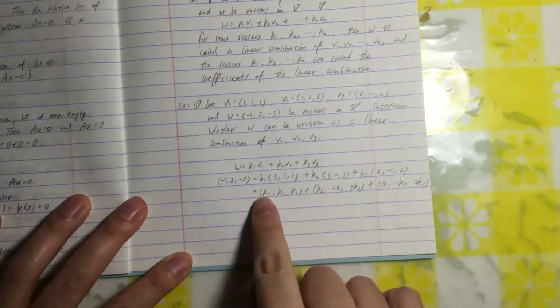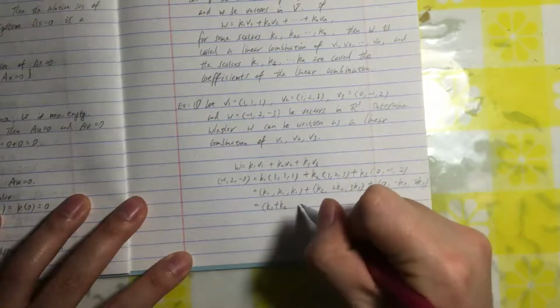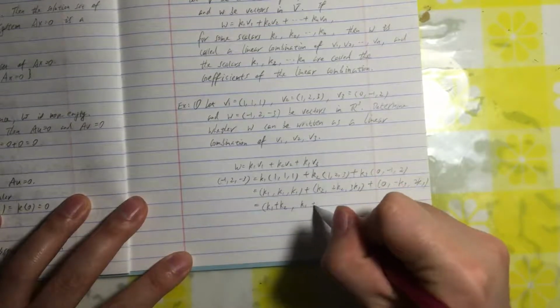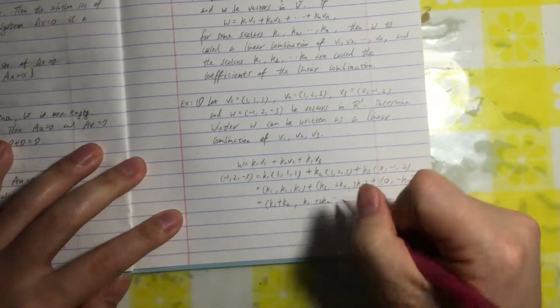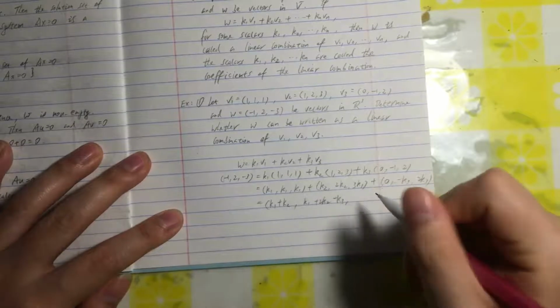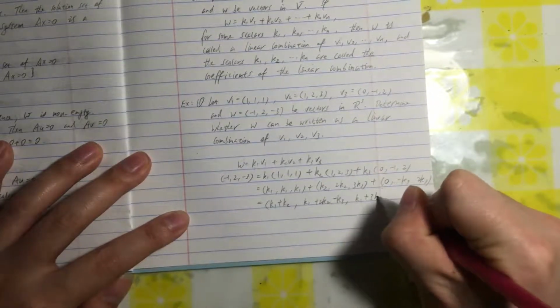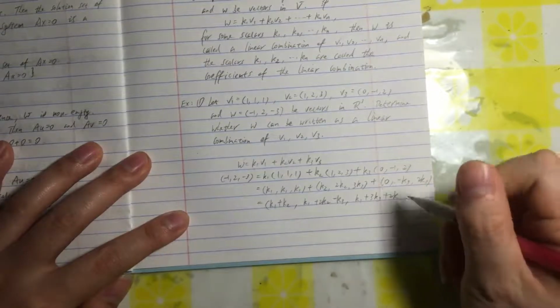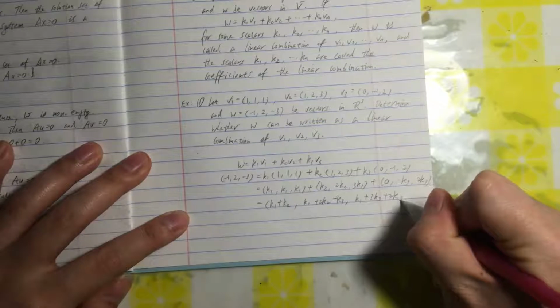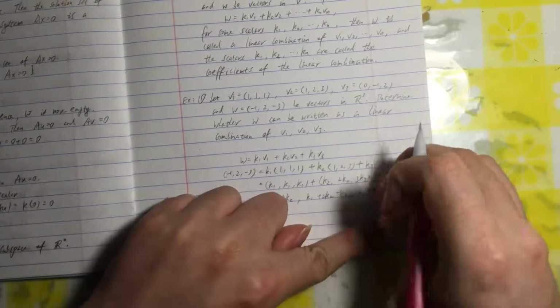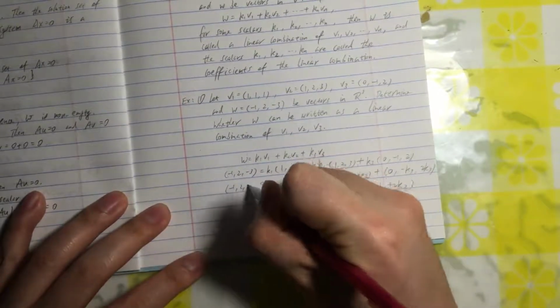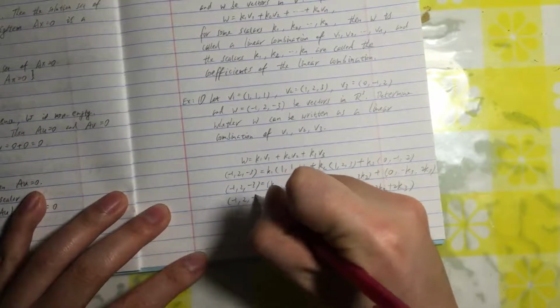When we add the vectors, adding the corresponding components, we get K1 plus K2, K1 plus 2K2 minus K3, and the third component is K1 plus 3K2 plus 2K3. And that is equal to negative 1, 2, negative 3.